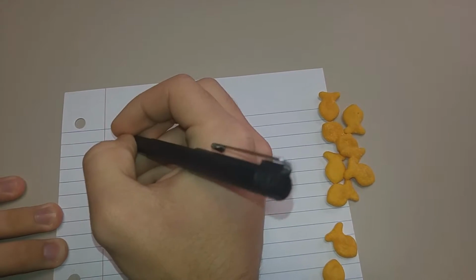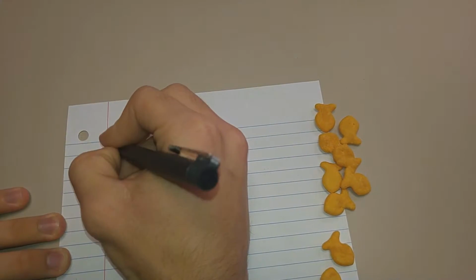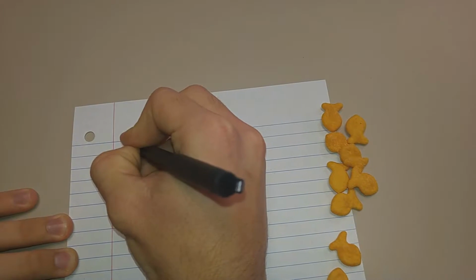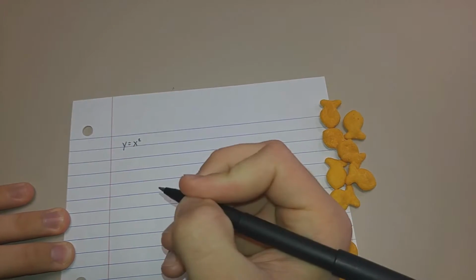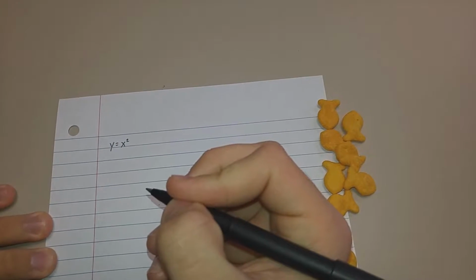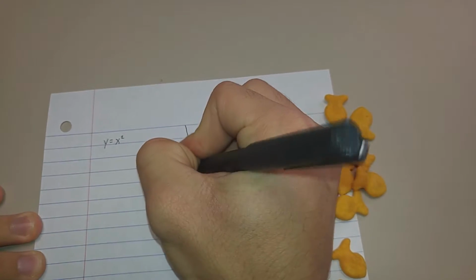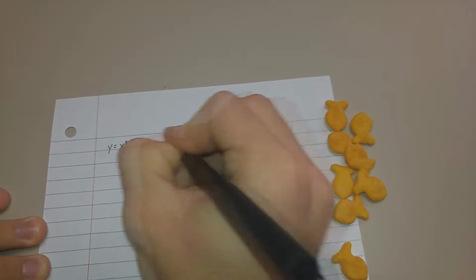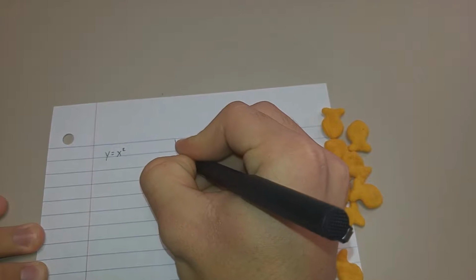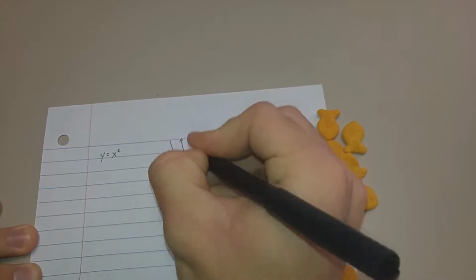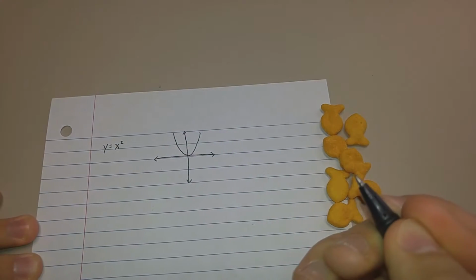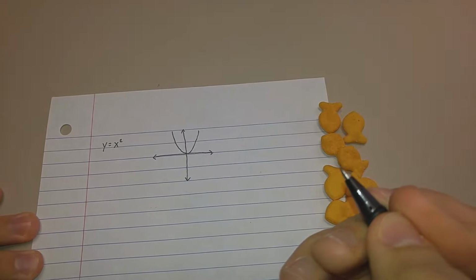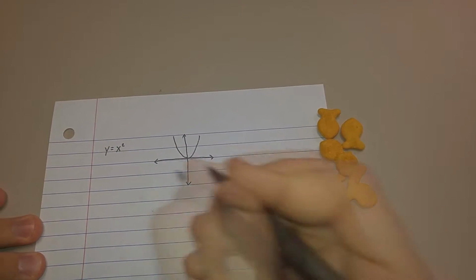Okay, so suppose we have a function, y equals anything. We'll just make it y equals x squared to keep it simple. So we know what y equals x squared looks like. It's a parabola going up, like a big U that goes through the origin. And suppose we want to know the slope of it at any point. What we need for that is a derivative.